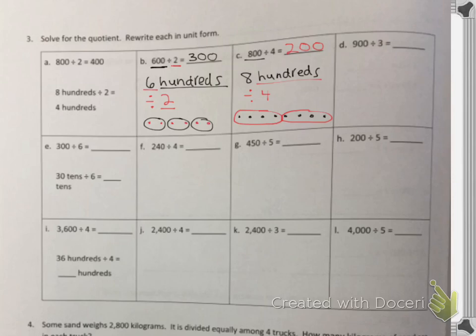I'll work with the next one, and you're starting to probably see the pattern here. We have 9 hundreds. I'm going to write that in unit form, and we are dividing it by 3 here. So I can make 9 dots, so 1, 2, 3, 4, 5, 6, 7, 8, 9. And how many groups of 3? 1, 2, and 3. Awesome. So our answer is 3, but not just 3, 3 hundreds, or 300 in standard form. Okay? I'm hoping that this is becoming slightly easier for us when we are looking at our unit form.